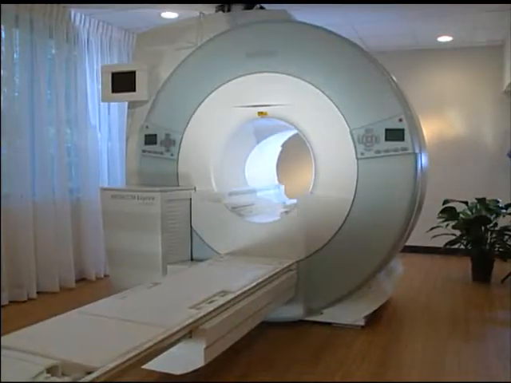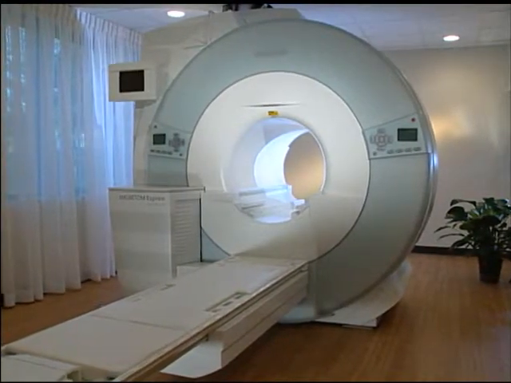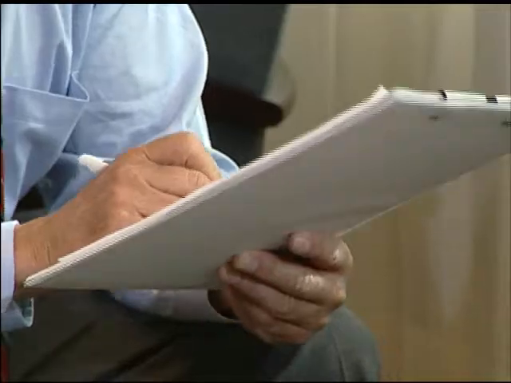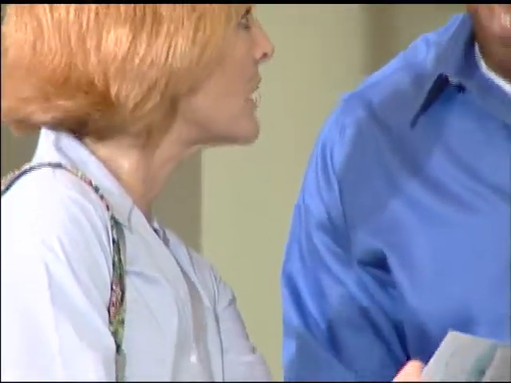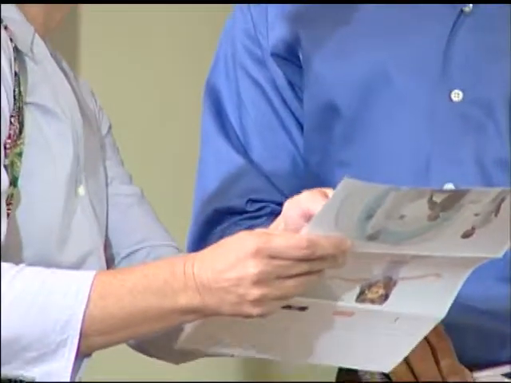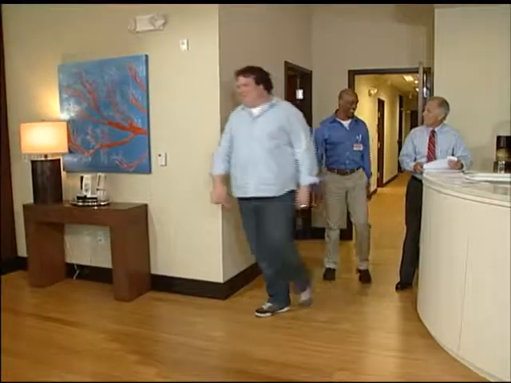Hopefully, spending these few minutes learning about magnetic resonance imaging has prepared you for your examination. However, should you have any questions, your physician or the imaging professionals at the MRI facility will be happy to answer them for you. So relax and have a good exam.